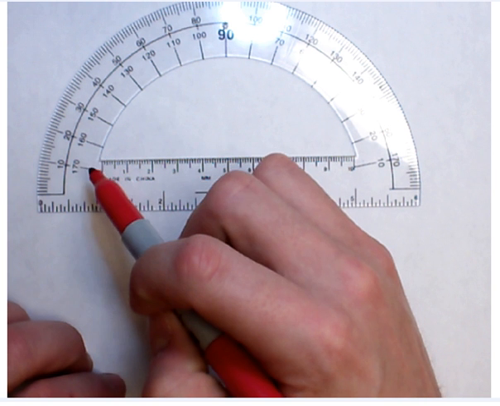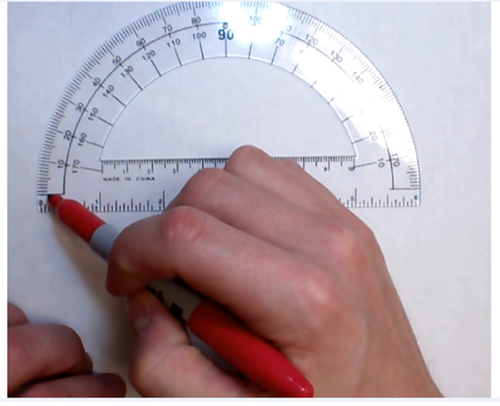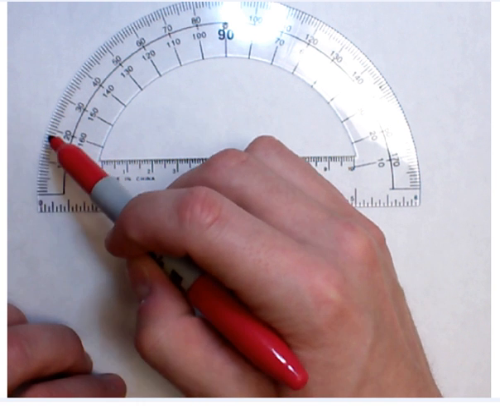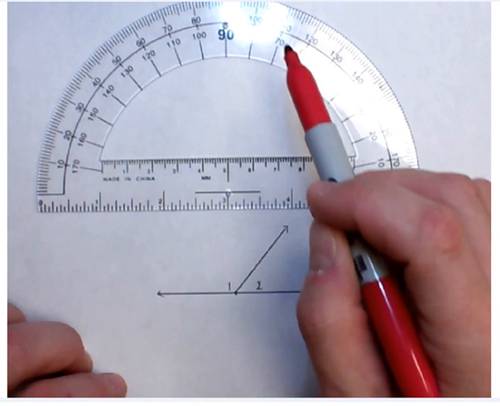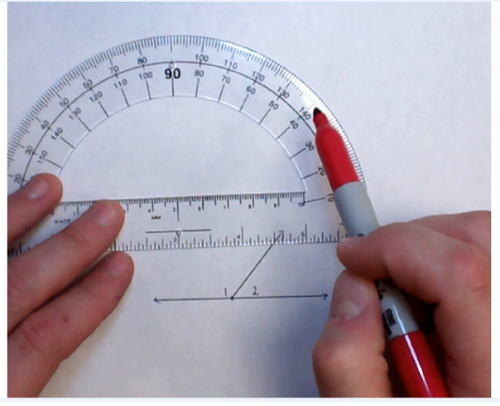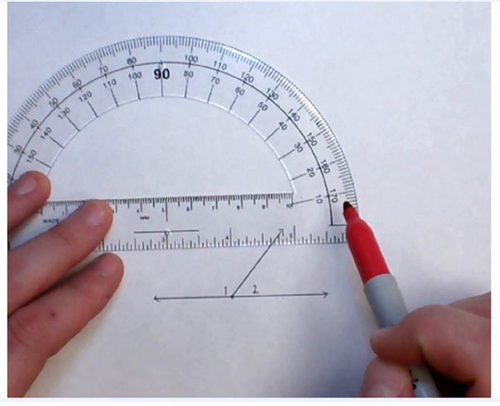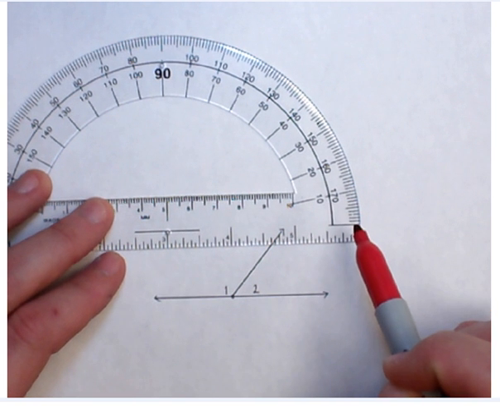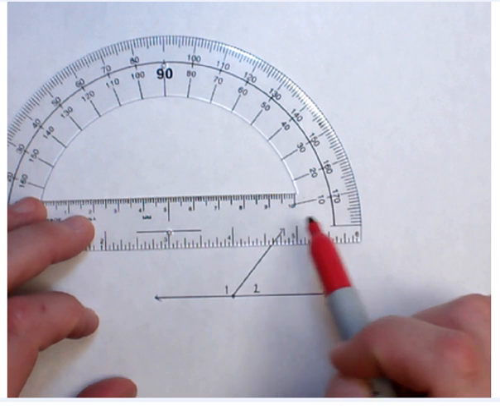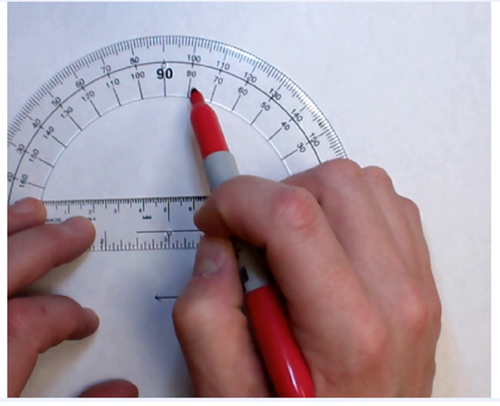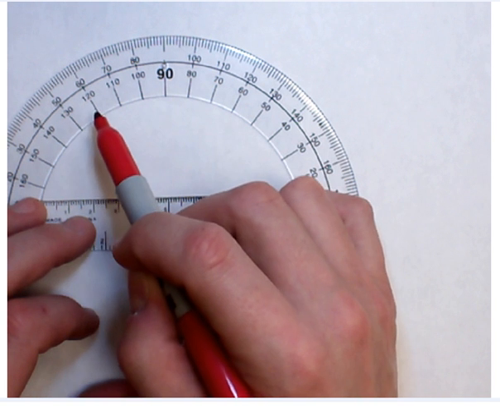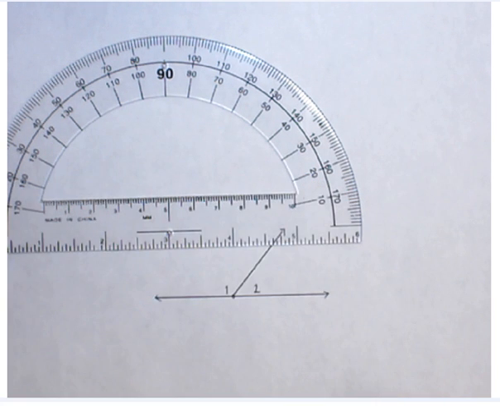Now, from left to right, I start here at 0, the top numbers 10, 20, 30, 40, 50, all the way around, and then down here, 160, 170, 180. Those are degree measures. But notice that the bottom numbers are the exact same, except they're going the opposite direction. Well, sometimes you use the top number, sometimes you use the bottom number. It all depends on which direction your angle is going in.